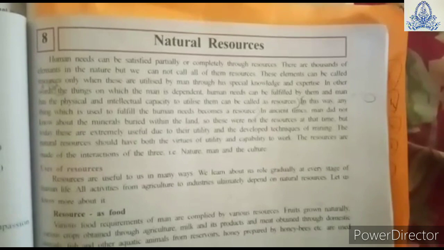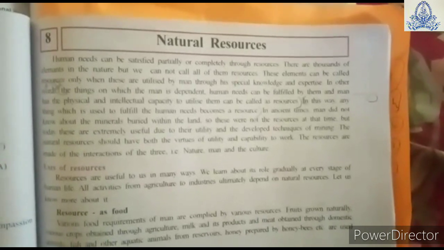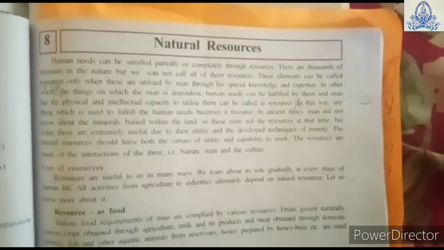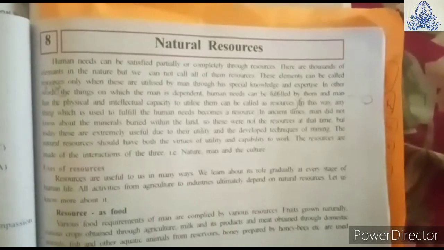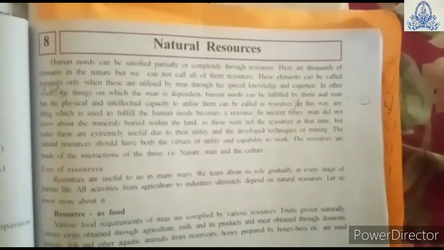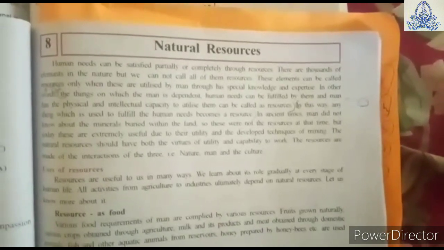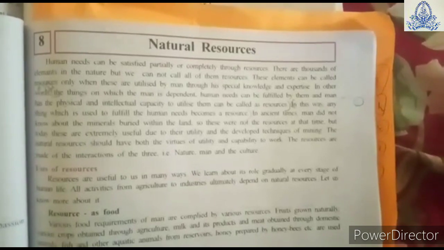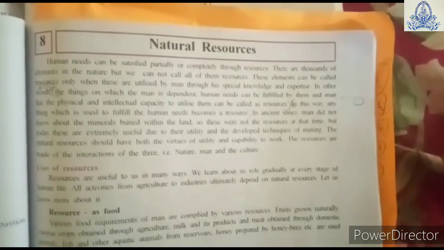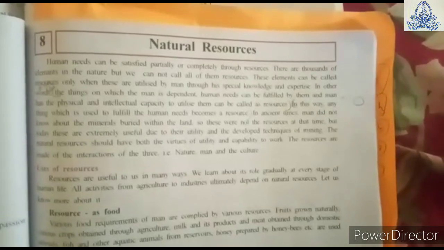Now read the first line. Human needs can be satisfied partially or completely through resources. Now it says the resource should satisfy the human needs. That means things on which man is dependent, which can fulfill his needs and for which man has a physical and intellectual capacity to utilize them, are called as resources.